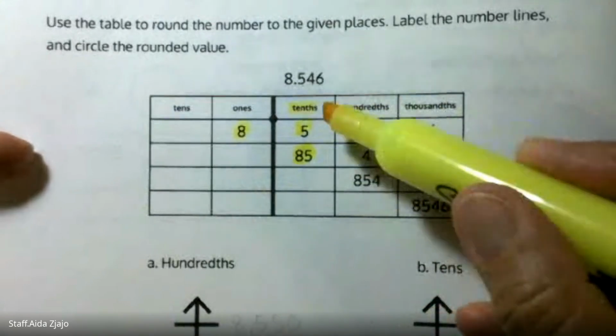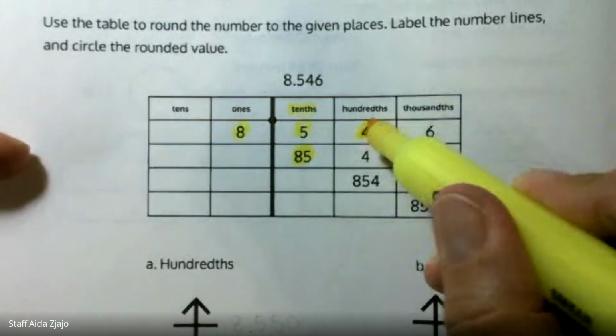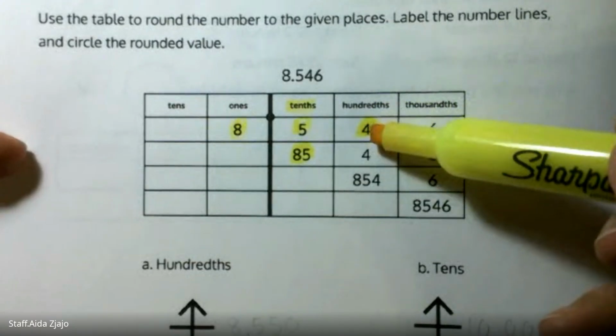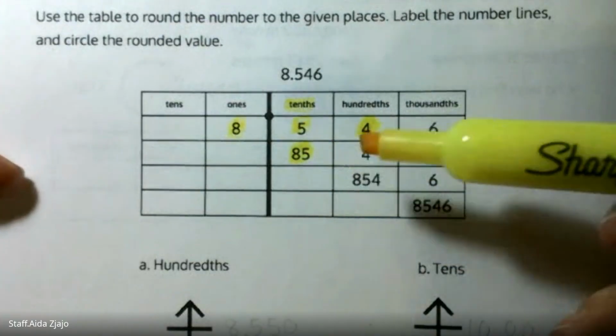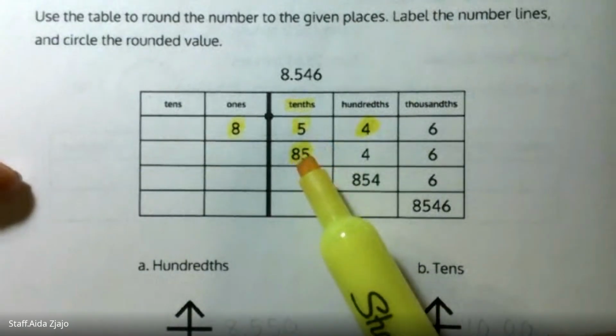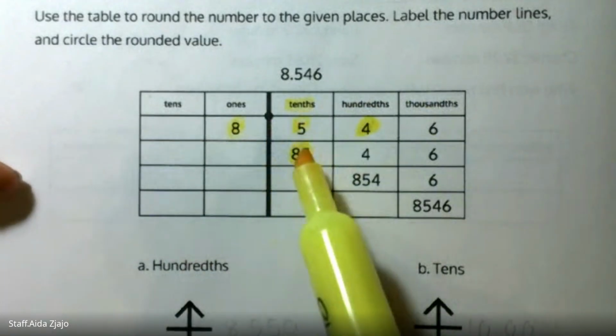If you're going to round to the nearest tens, then you need to look at the hundreds. Right now you can't change if there is 400, so you cannot make any tens. So it should stay 85 tens.